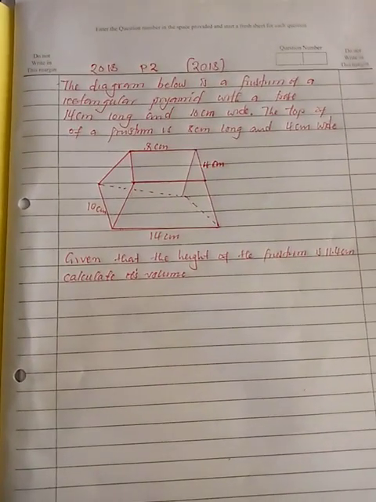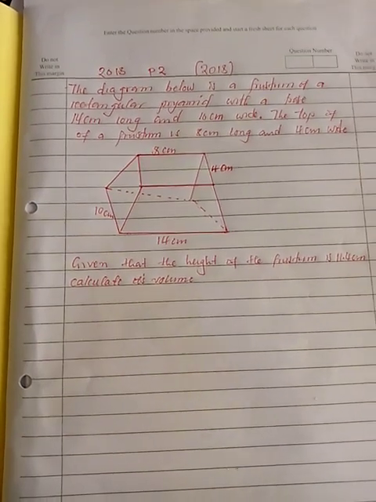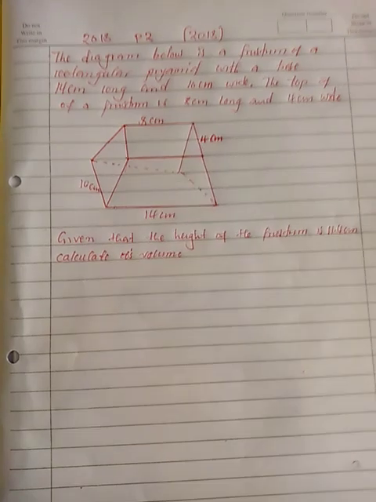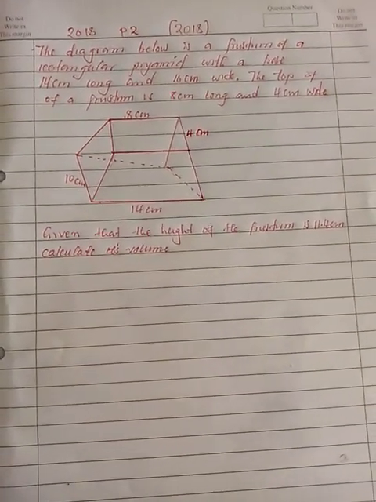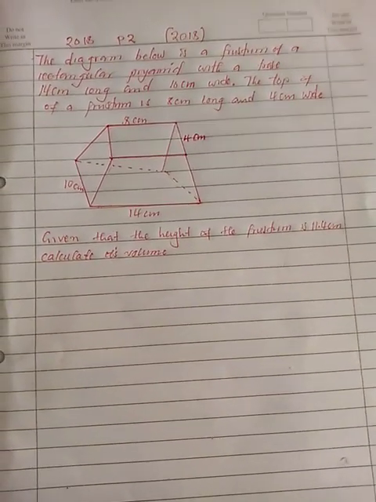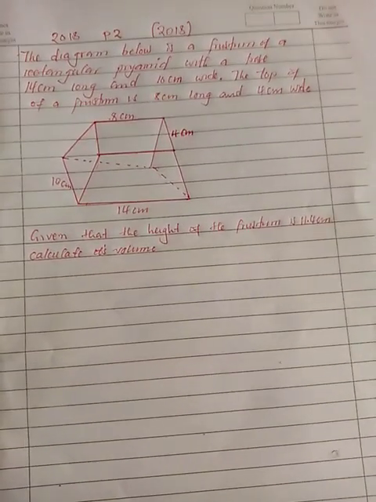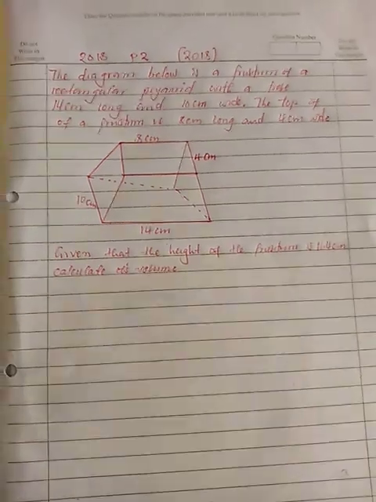Remember in the first video I was talking about how you solve the volume of a rectangular pyramid, and the volume of a rectangular pyramid is given by the formula V equals 1/3 by base area times height.